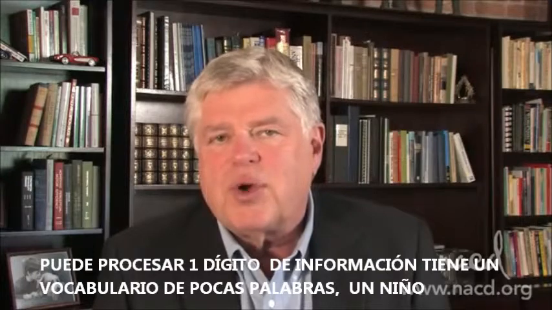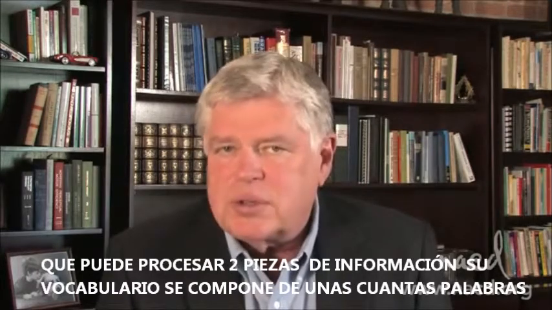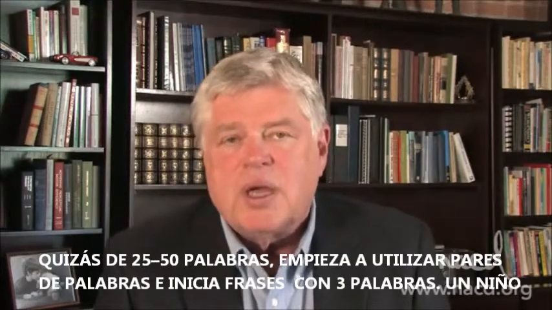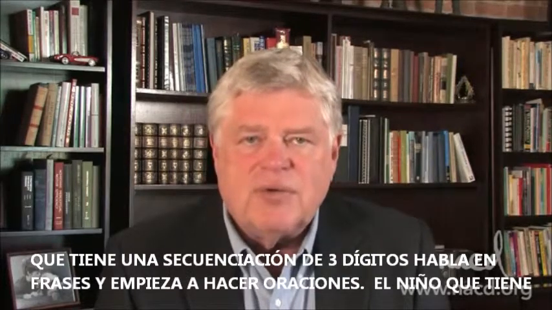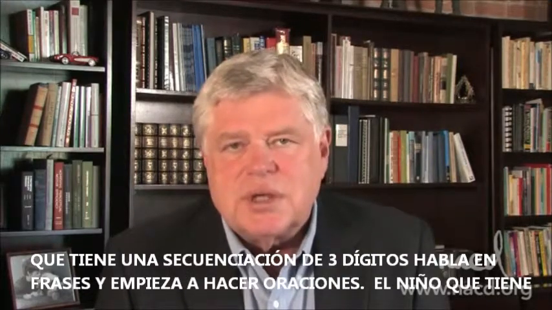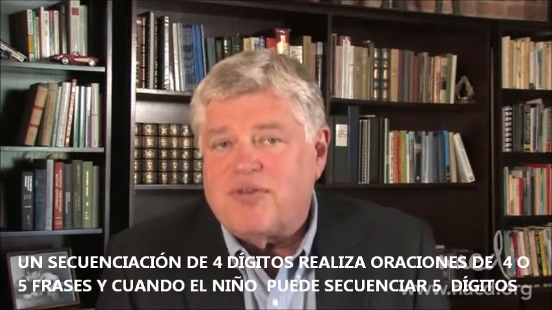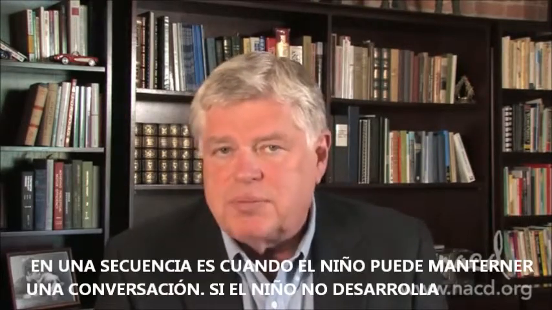A child who can process two steps sequentially has quite a few words, maybe 25, 50 words, and is starting to put together couplets, putting two words together, and very, very initial three-word phrases. A child who can sequence three is speaking in phrases and very initial sentences. A child who can sequence four, we're getting 4 or 5-word sentences. And when the child can sequence about 5 pieces auditorily, sequentially, we're getting conversational language.